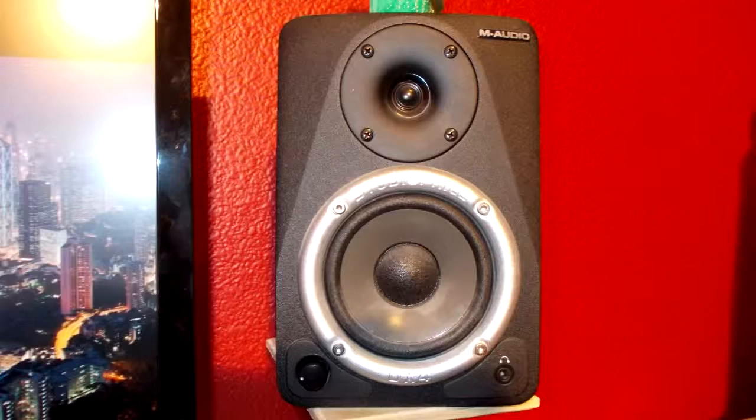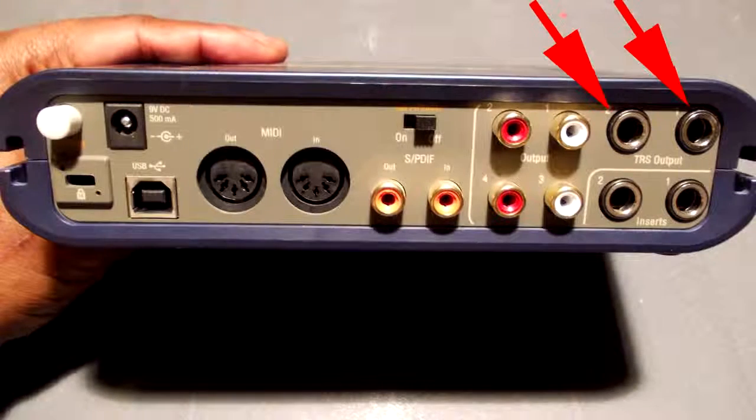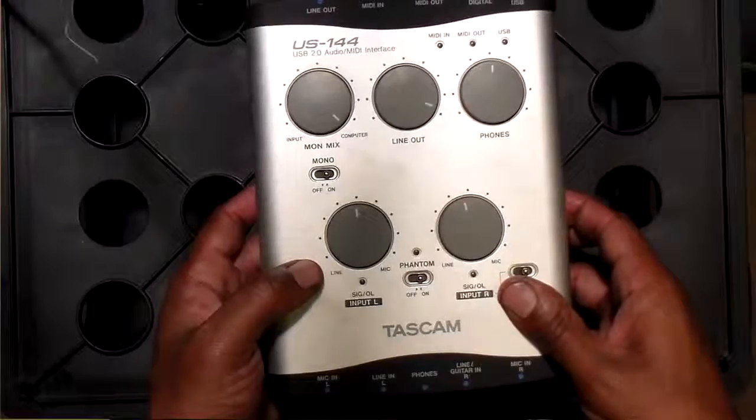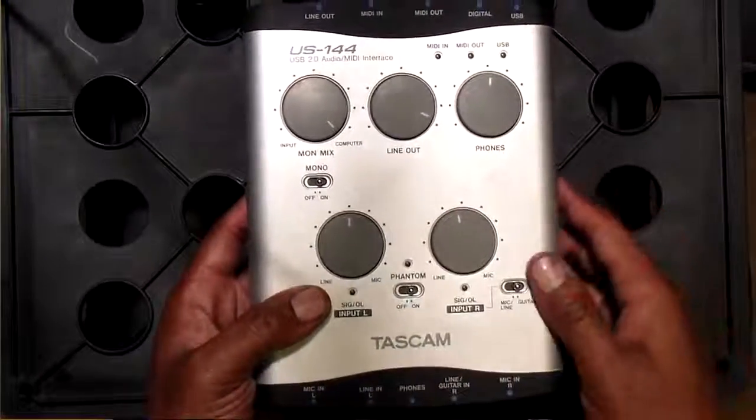In the first part of this video, I'm going to discuss interface basics. Then I'll cover almost all of the controls and connections you might find on an interface. The goal is to give you some idea of what to look for when choosing an interface. Let's get started.